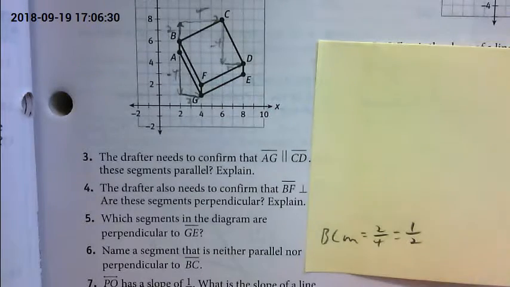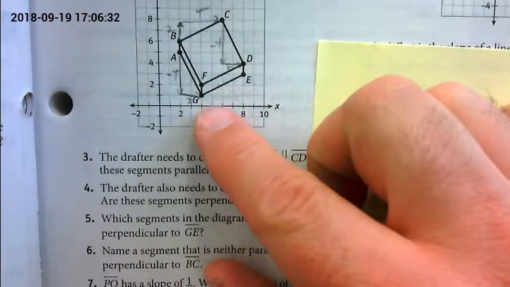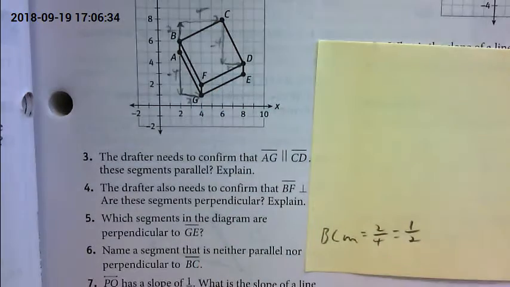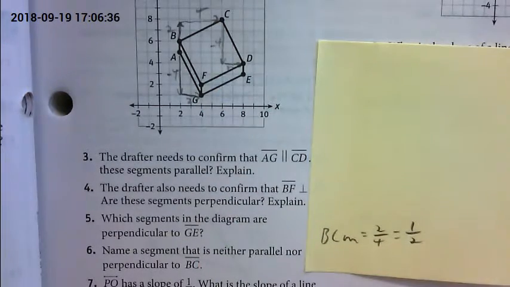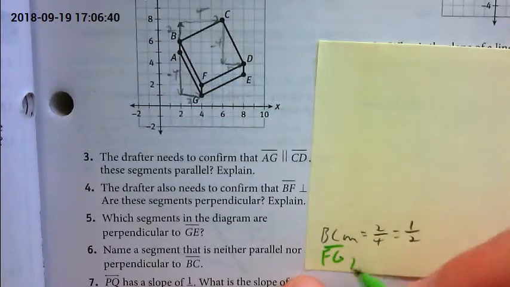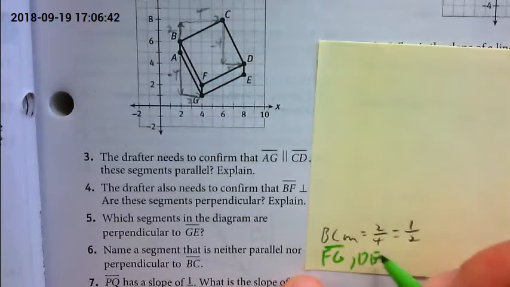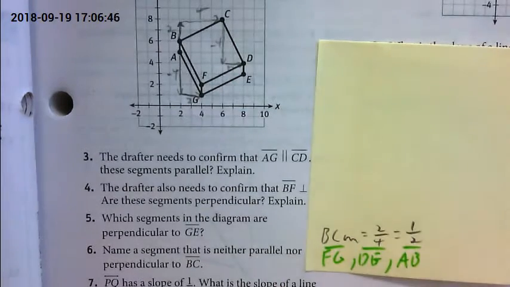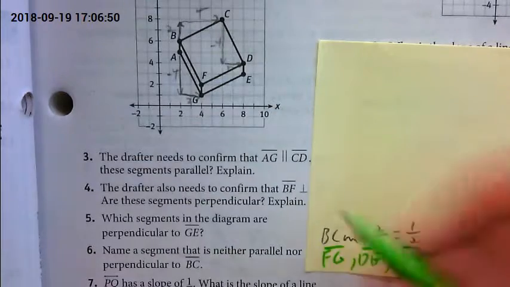So can you do FG? FG would be a good example of one that would work. So any of those vertical lines, you could either say FG, DE, or AB. Or list those in the opposite order, and those would be fine as well. So that's for number 6.